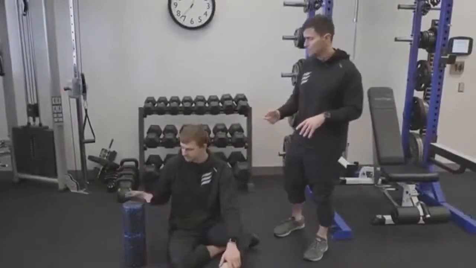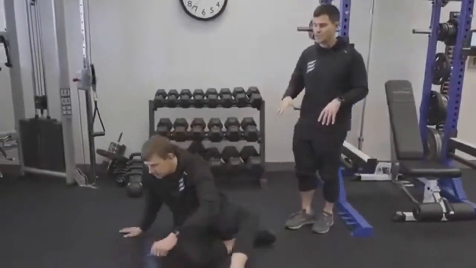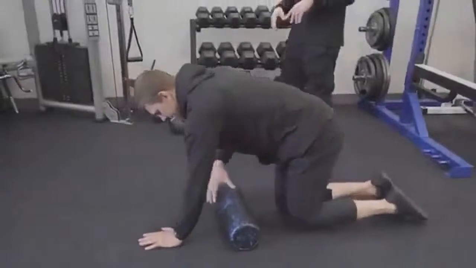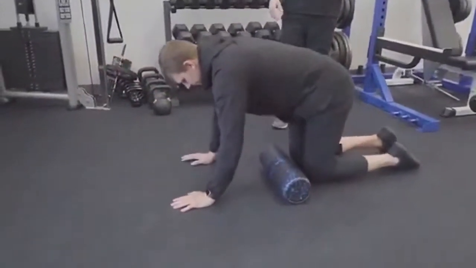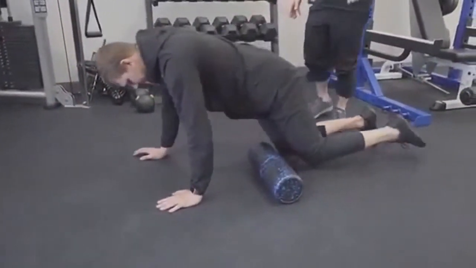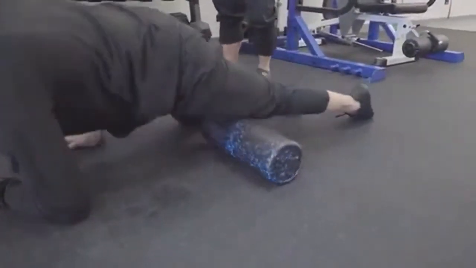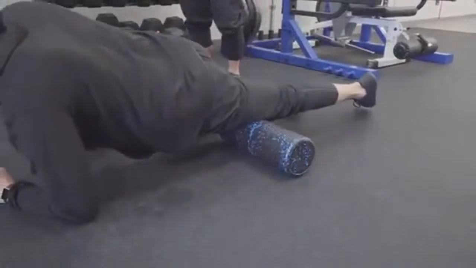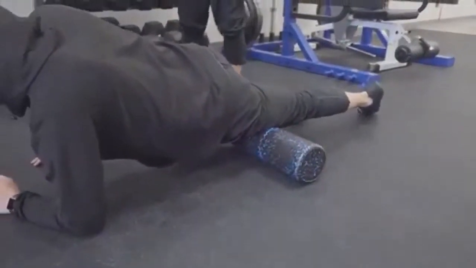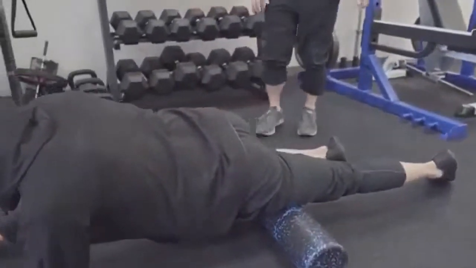We're going to do a soft tissue drill by using a foam roller. Ryan's going to get into position by laying prone or down on the ground. He's going to position the roller so that it's offset to the side of his body. He's going to have it on the left quad. He's right in the middle of his quad, but you can start closer to the kneecap.